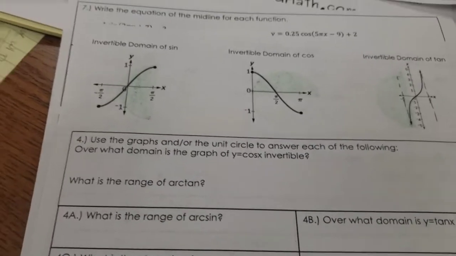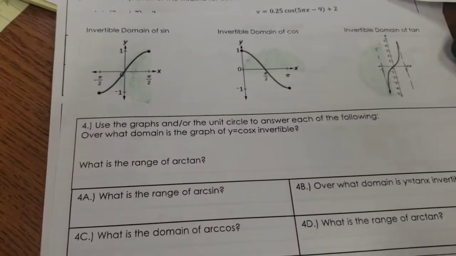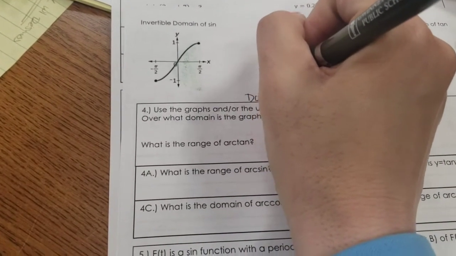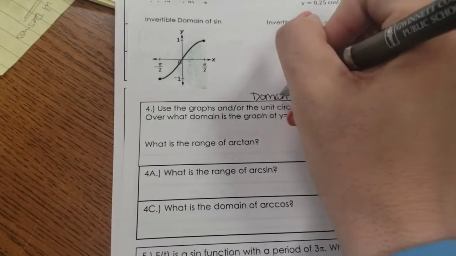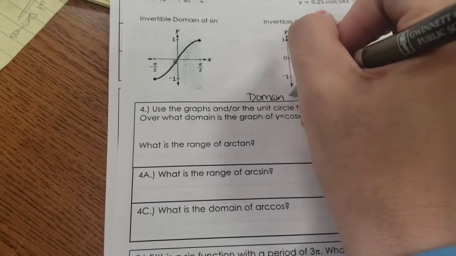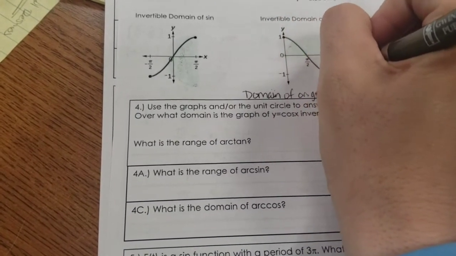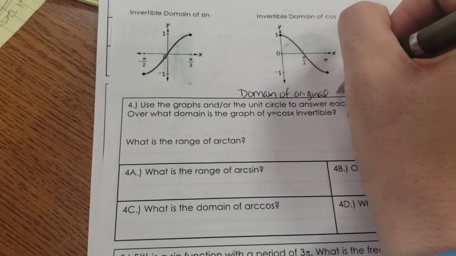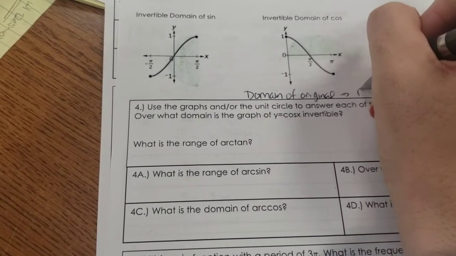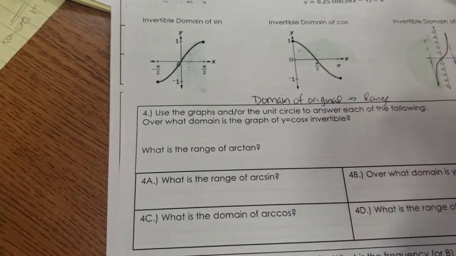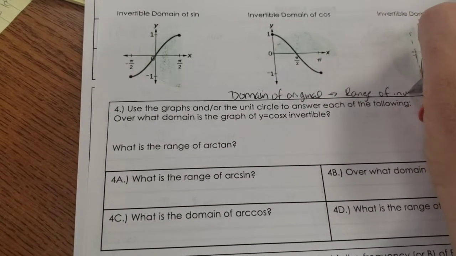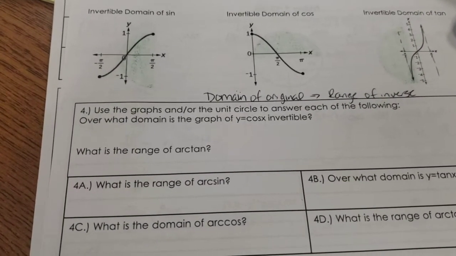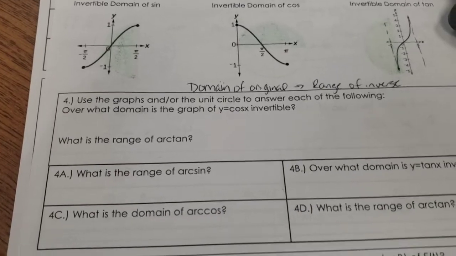So we're going to remember a couple of concepts: when you go from the original, the domain of the original becomes the range of the inverse. And in turn, the range of the original becomes the domain of the inverse.